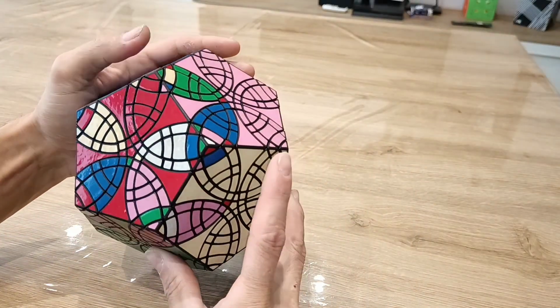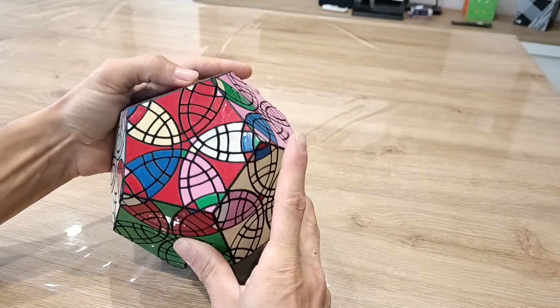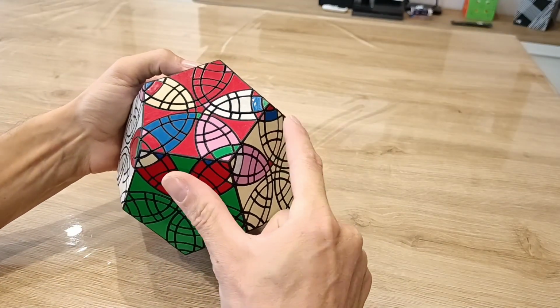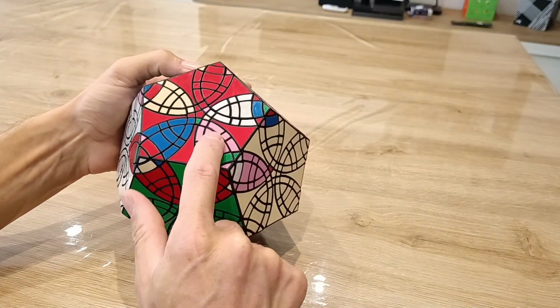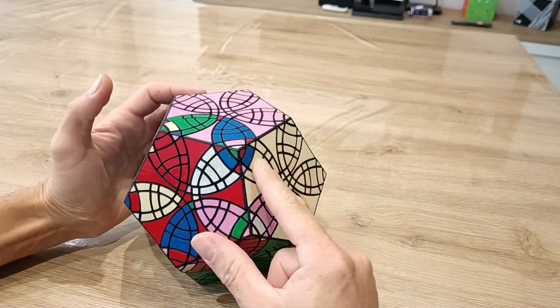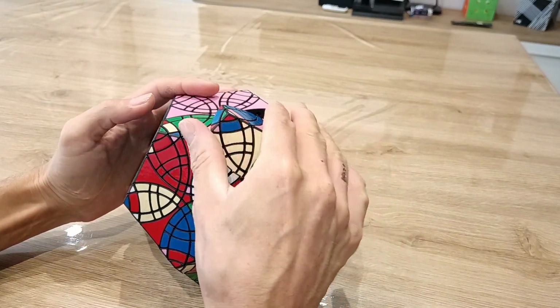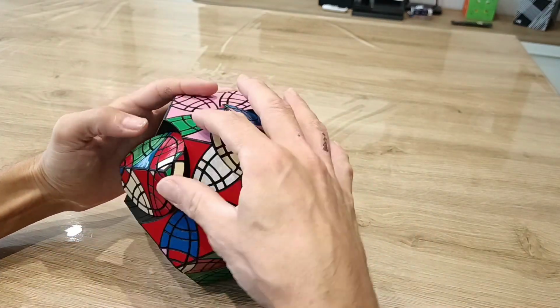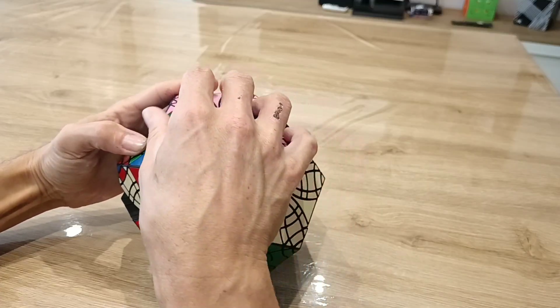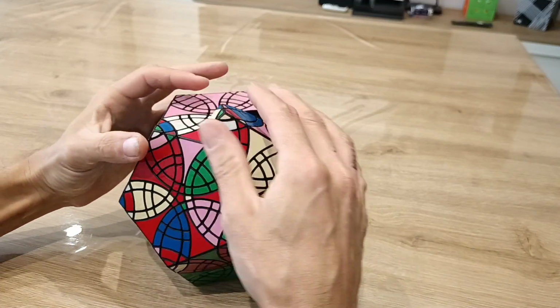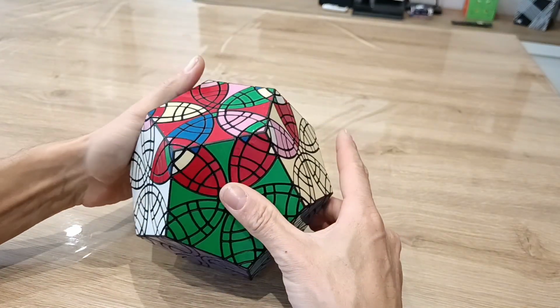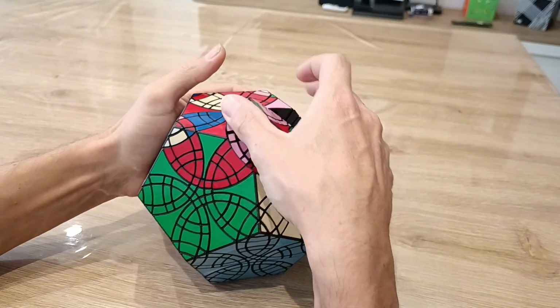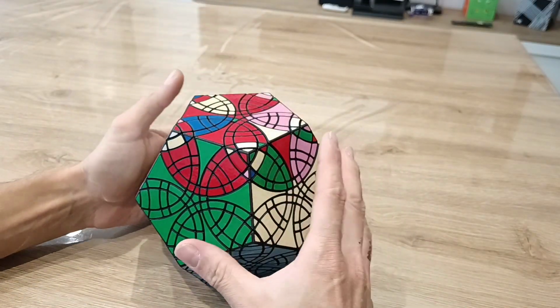And then I see this red that can be changed with this, and this belongs in the same orbit of this part. So I'm gonna do the double jumbling. Okay, and now I can easily place this petal.